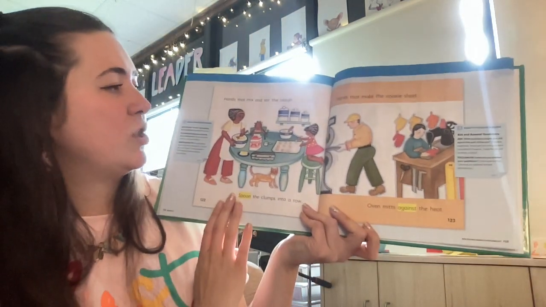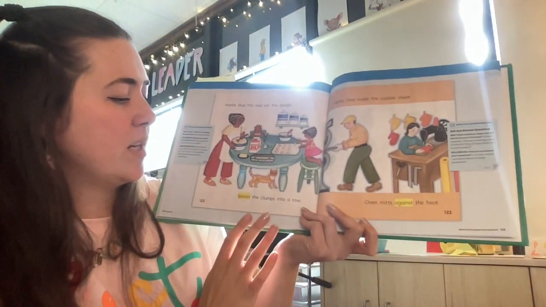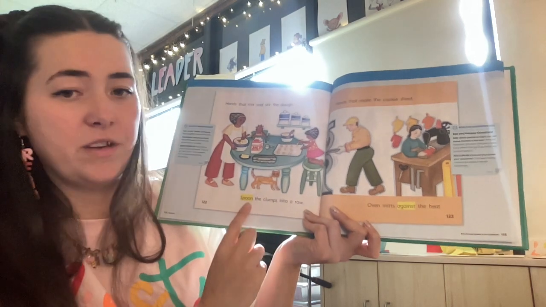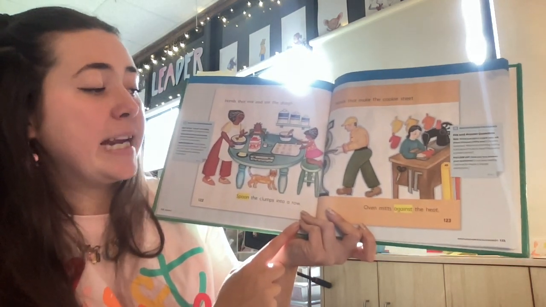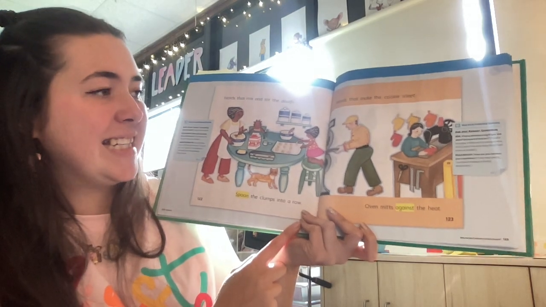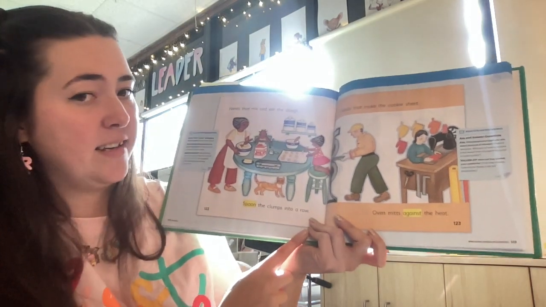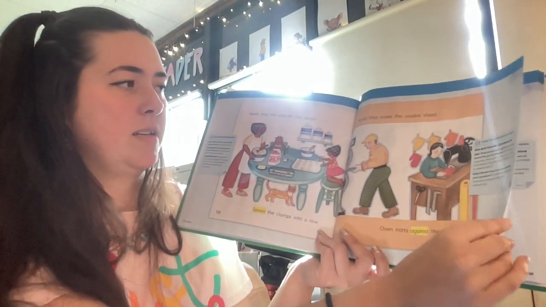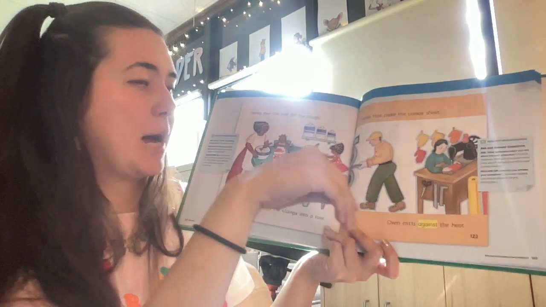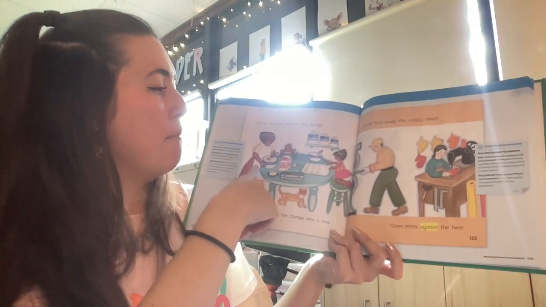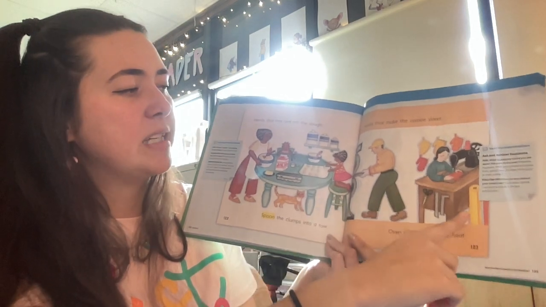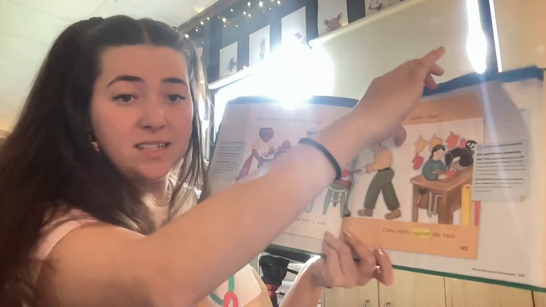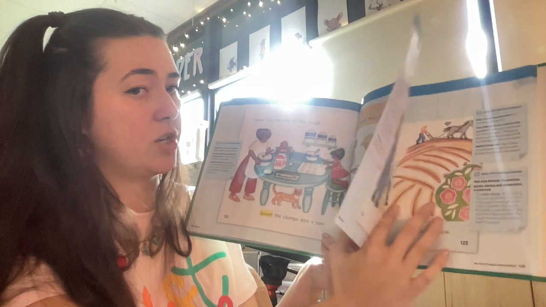Hands that mix and stir the dough, spoon the clumps into a row. There's one of our power words, spoon. Hands that make the cookie sheet, oven mitts against the heat. Very good. So we see a lot of different jobs. I'm seeing jobs like a mom. I'm seeing someone working with metal. I'm seeing someone who's sewing mittens. Lots of people it takes to make these cookies.